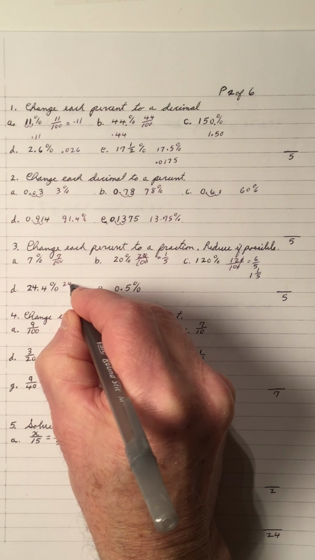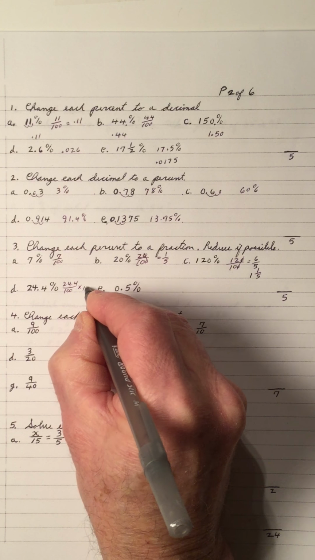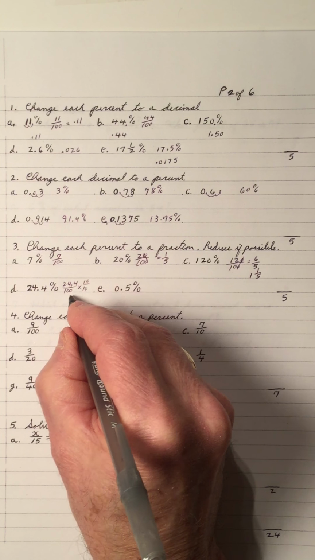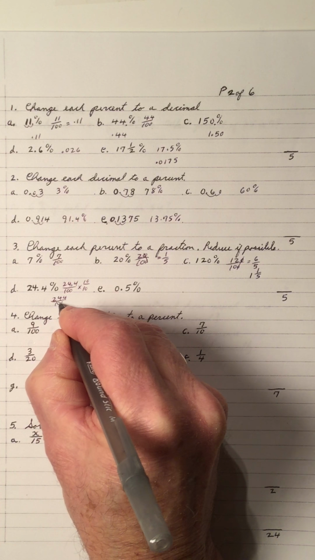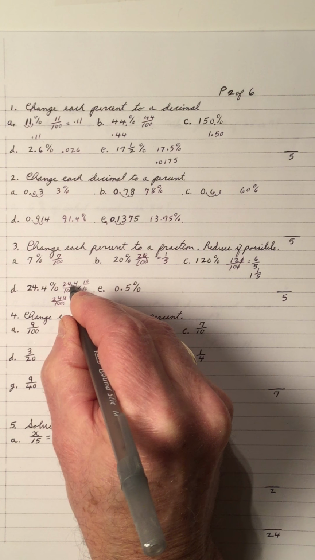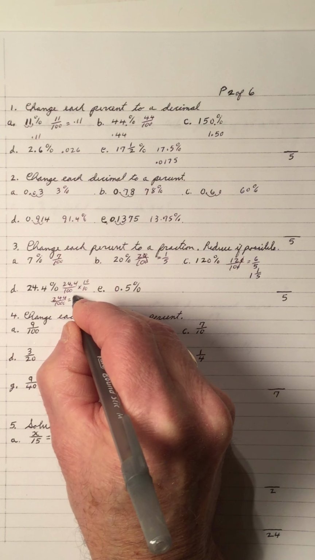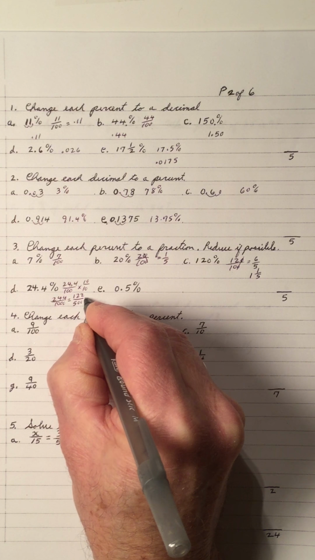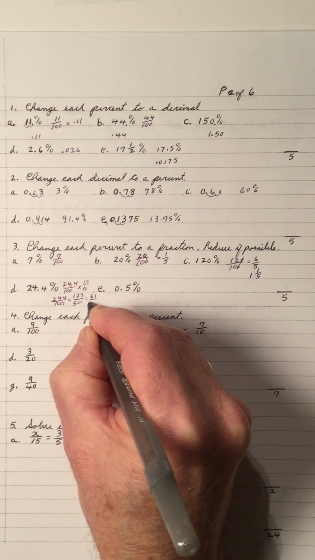24.4 is 24.4 over 100. You shouldn't have any decimals in your numerator or denominator. So you multiply by 10, you get 244 over 1,000. Multiplying by 10, move the decimal 1 place to the right. 244 over 1,000 is even, so we divide by 2. 122 over 500. It's still even, both of them, so we divide by 2 again. 61 over 250.